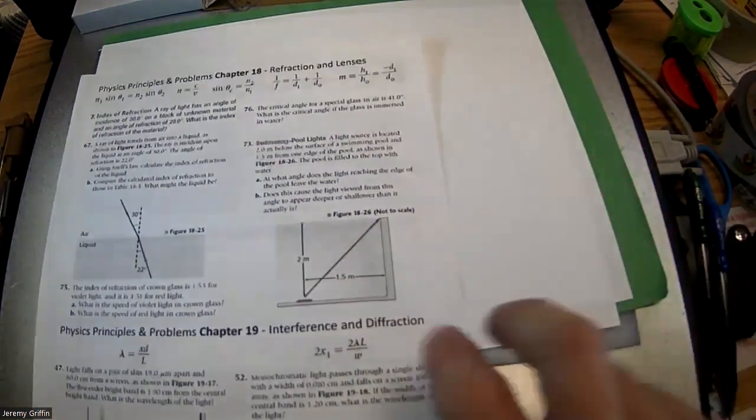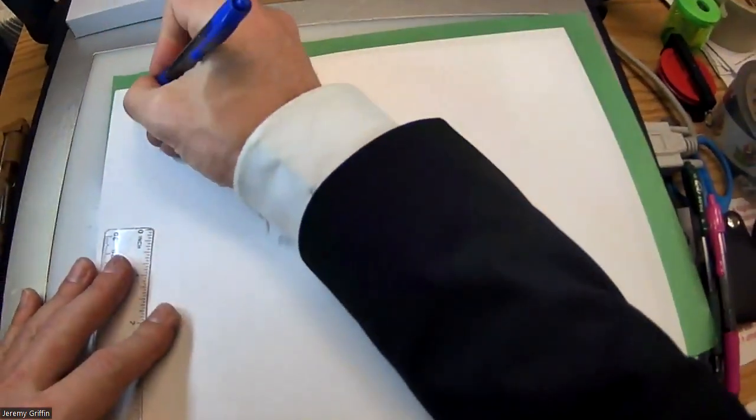I'll draw this. I'll just work it out on this paper. Go ahead and solve it. It's a 73.